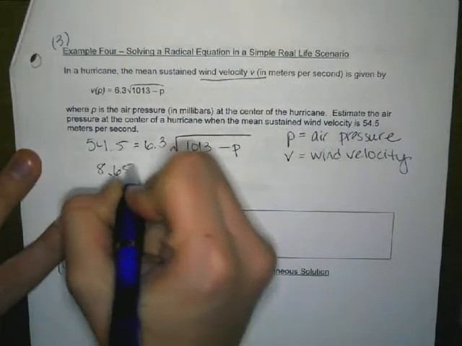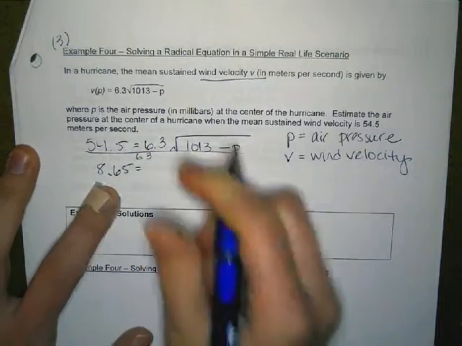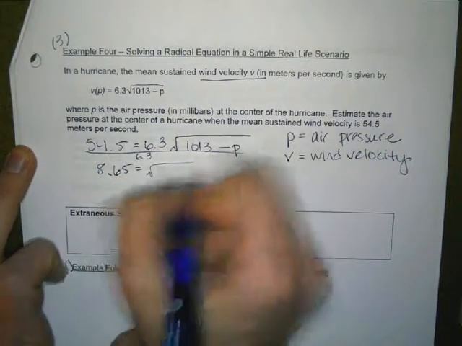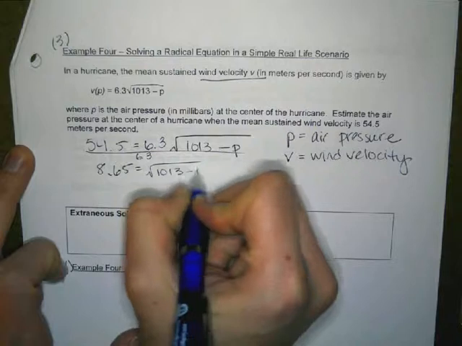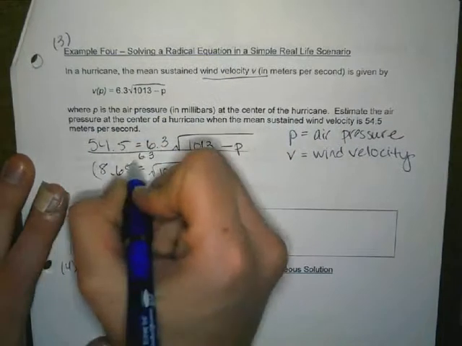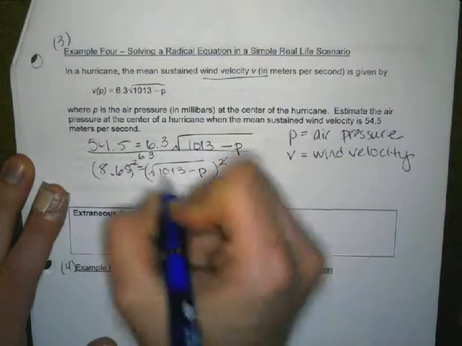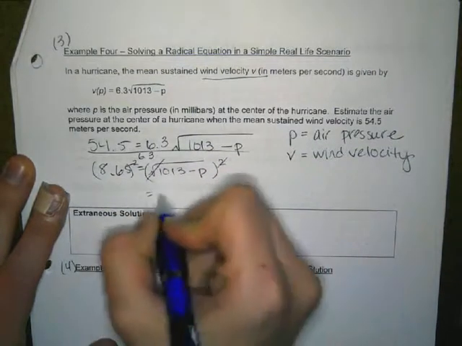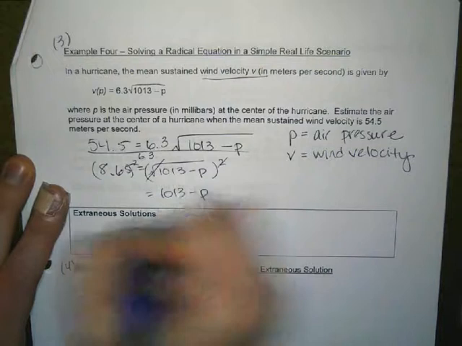We just divided both sides by 6.3. You get 8.65 equals 1,013 minus P under the radical. And then to get rid of the radical, I square both sides. So, Ashley, can you tell me what 8.65 squared is? 74.82.